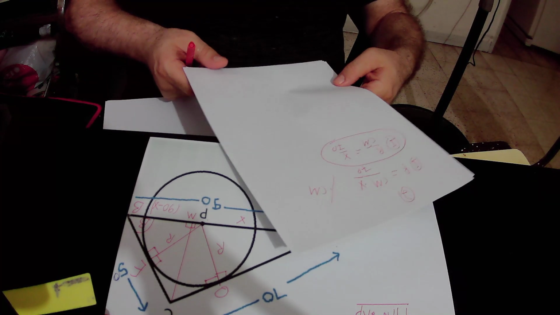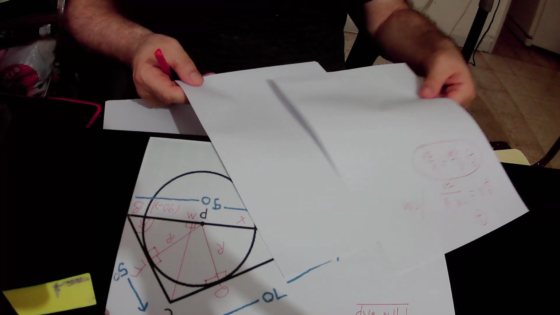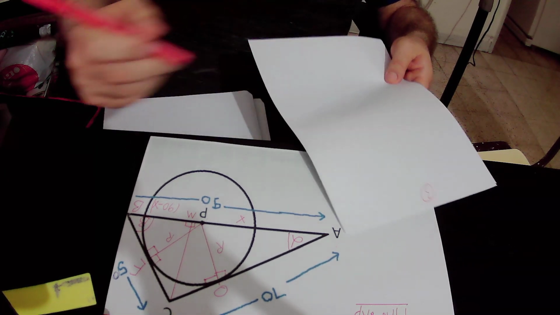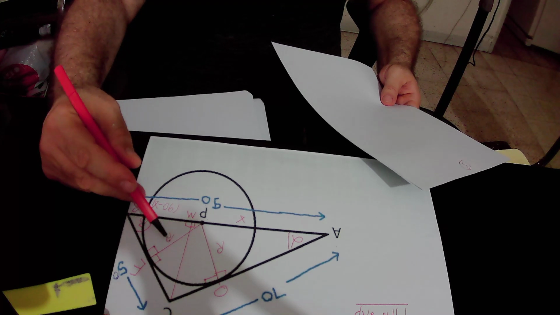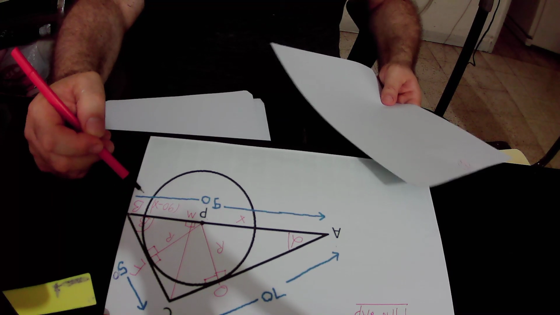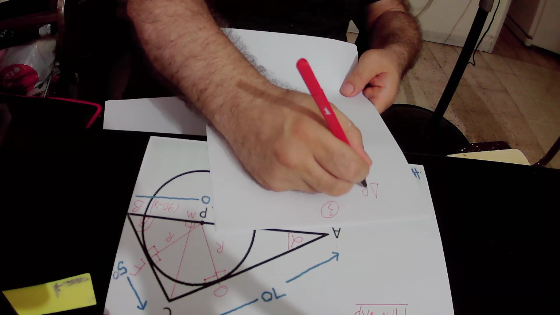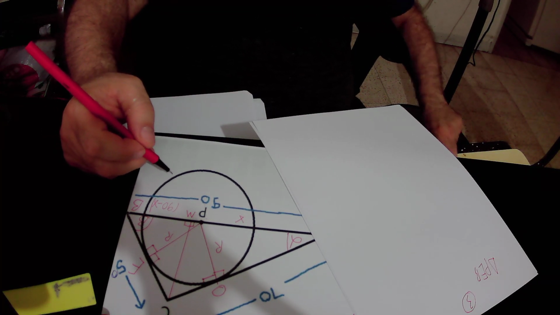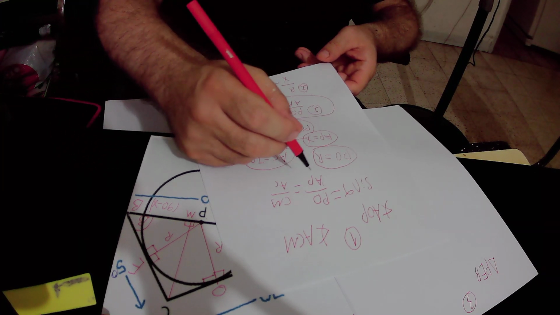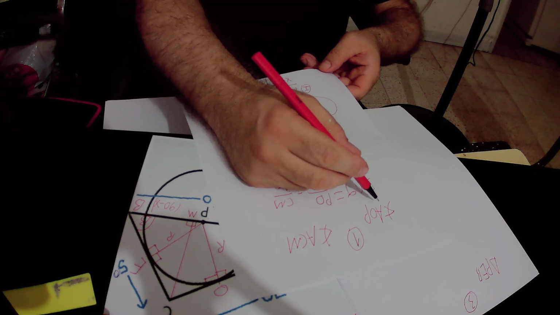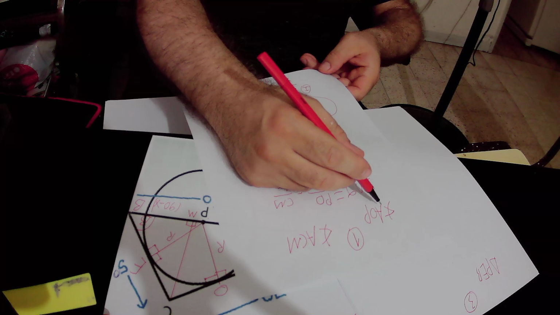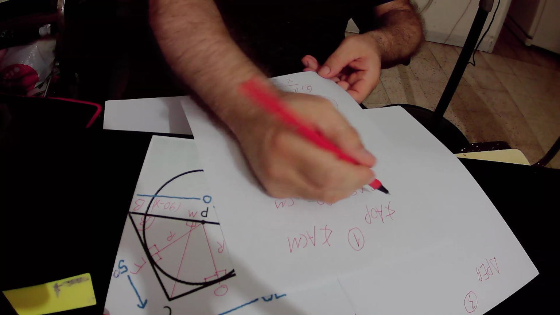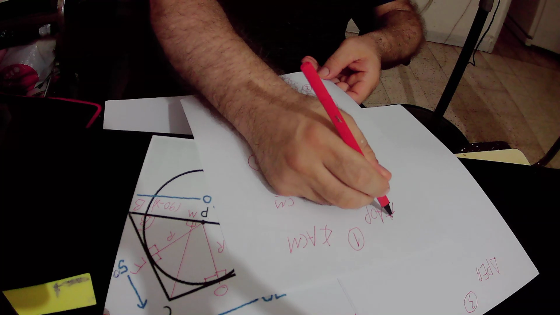So in the next step we will focus on two other triangles. Here I made a mistake actually. My intention was to mark triangle AOP, so it is not angle AOP but triangle AOP, so I will fix it.